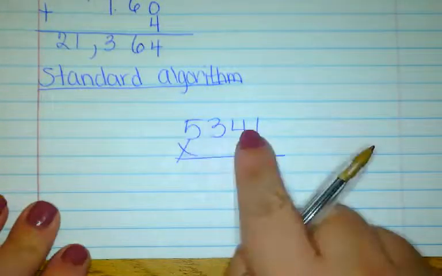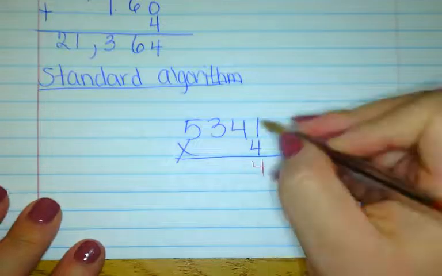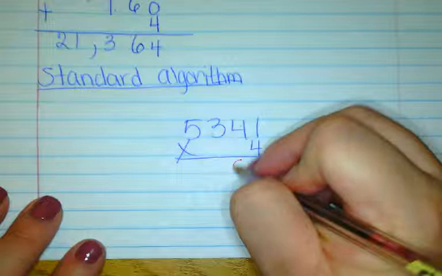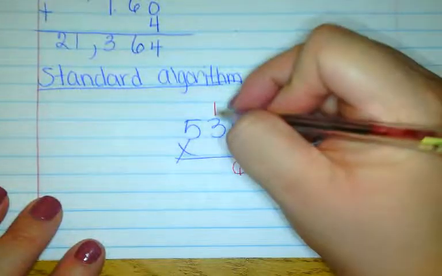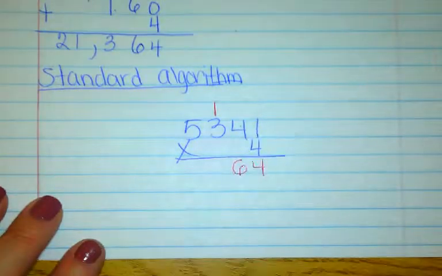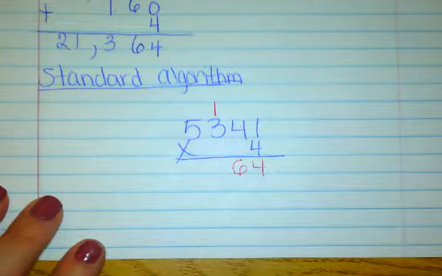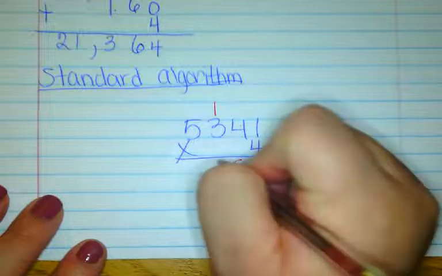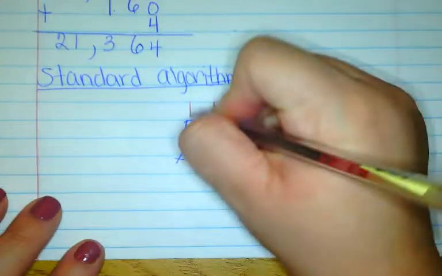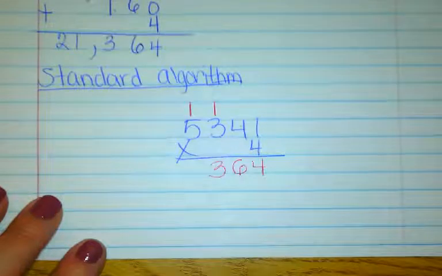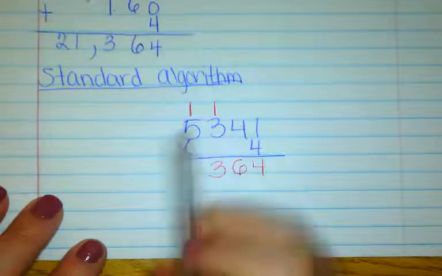What's 4 times 1? 4 times 4. 16. 6, don't forget to carry the 1. 4 times 3. 12 plus 1. 3, carry the 1. 4 times 5. 20 plus 1.